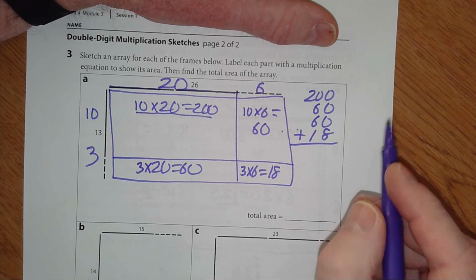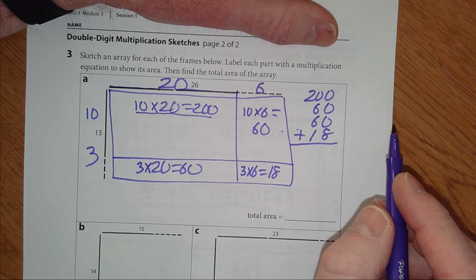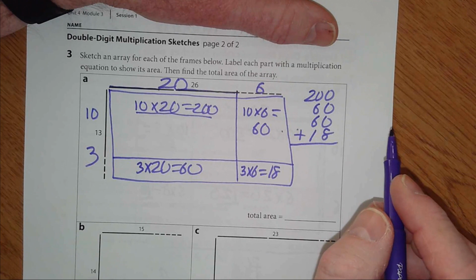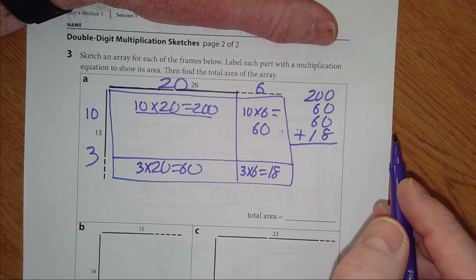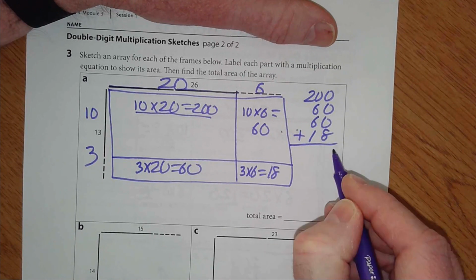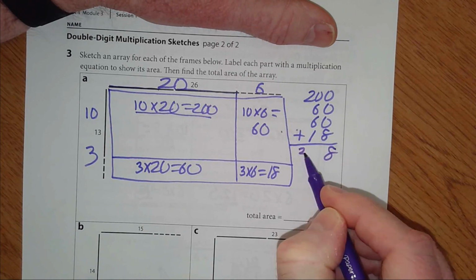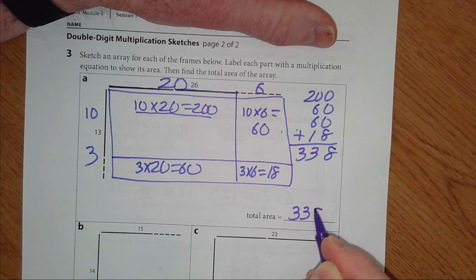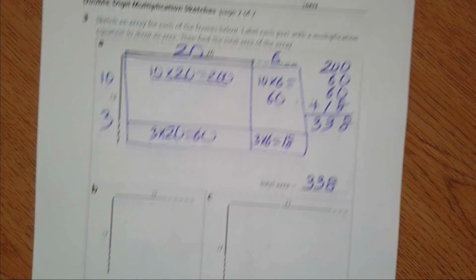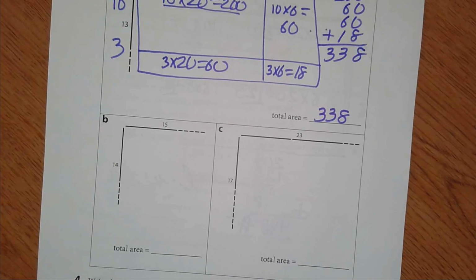What? 338. Is that right? I don't know. I think she said 338. Yes, good, thank you. 338. So total area 338. All right, so on the next two down there, you're going to do the same thing.